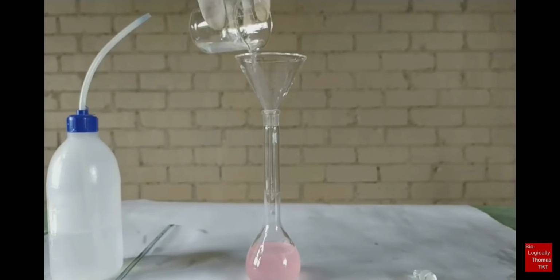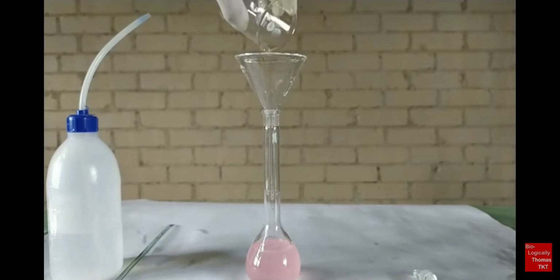Once dissolved, transfer the solution into a 100 ml volumetric flask. Rinse the beaker, stirring rod, and the funnel using small quantities of deionized water and make up the final volume to 100 ml using deionized water.